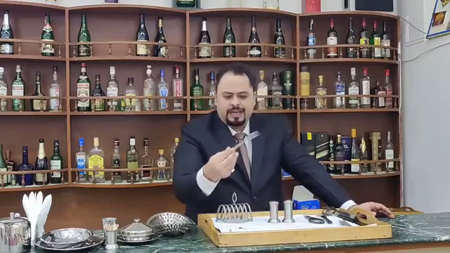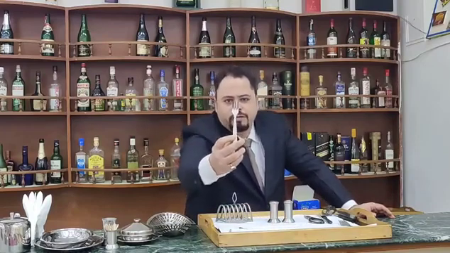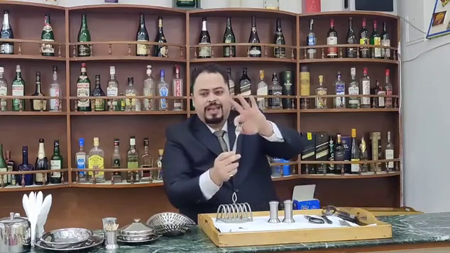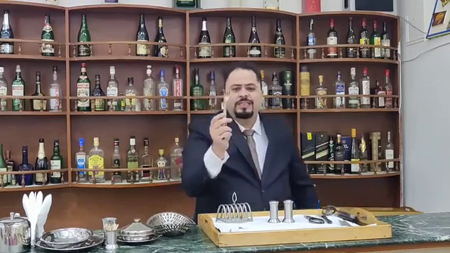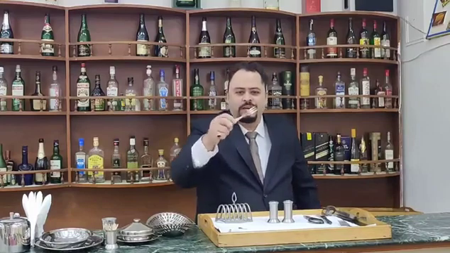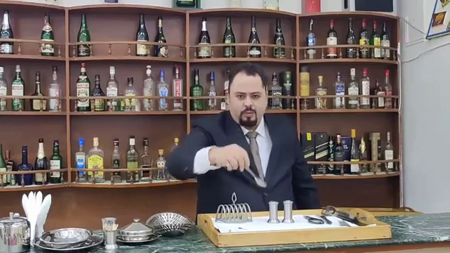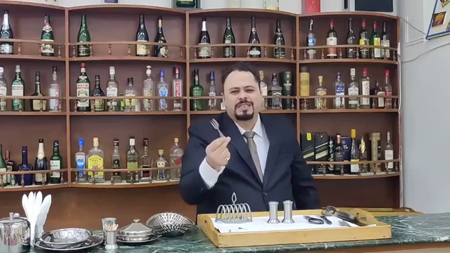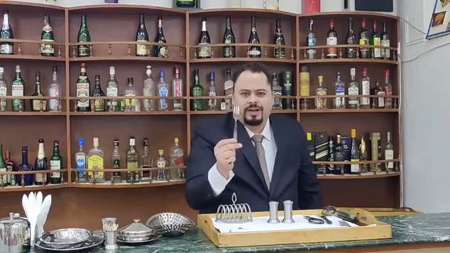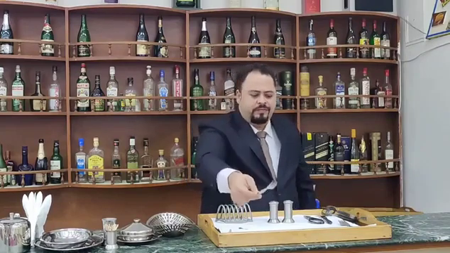And this is again a special kind of fork. If you could see, there are three prongs and there is an edge, just like a knife. Now this is a pastry fork. What we do, we turn it around, we cut the pastry, we take it. This concept is basically not used in fine dining restaurants, but is used in fast food restaurants or the American fast food restaurants. This is a pastry fork.